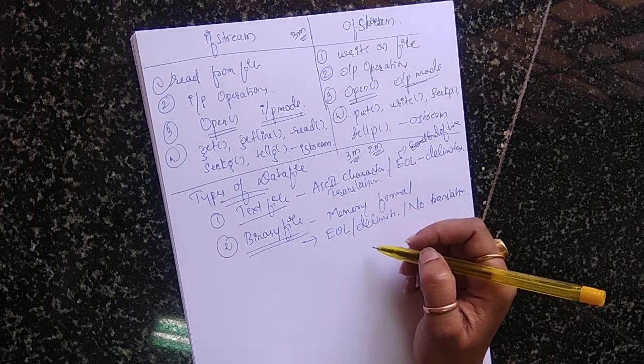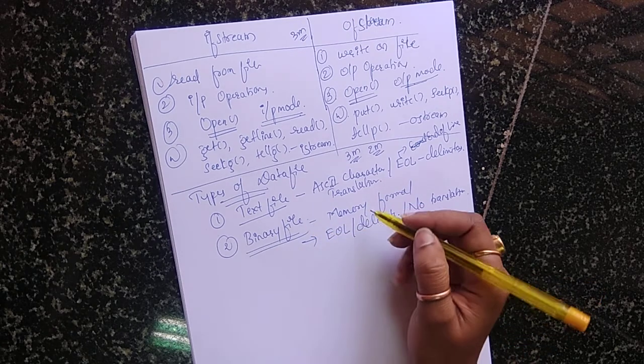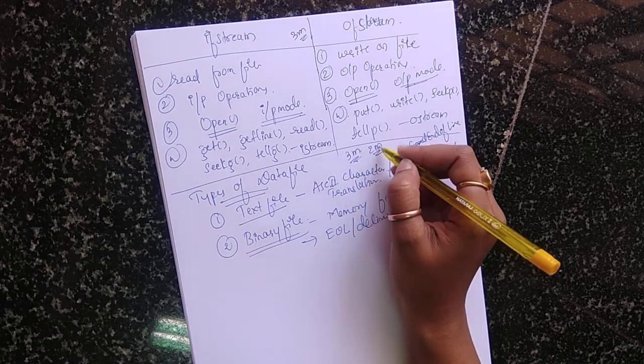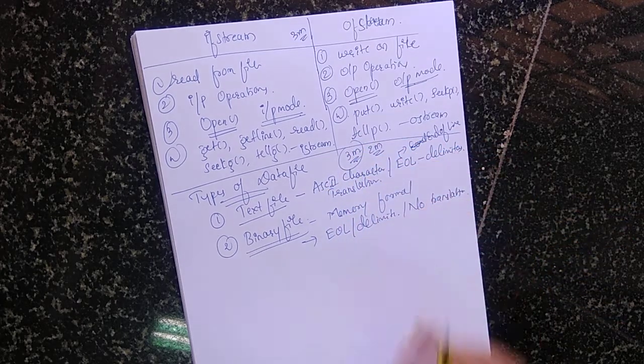There are 3 points in each type that you have to write. If it is asked separately for 2 marks or 5 marks, write all these points. No problem, then you will get your full marks, because only that much content we have in your textbook. I can give you the advanced explanation, but you may get confused later. Fine, so this is about what we have learned in the previous sessions.